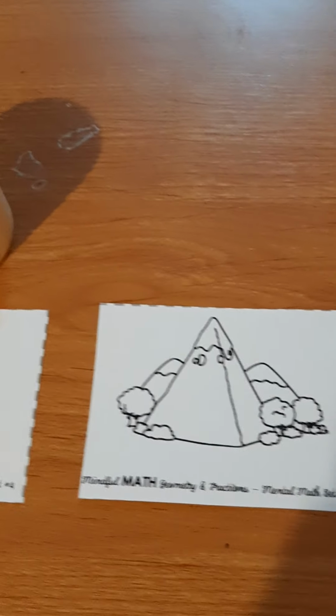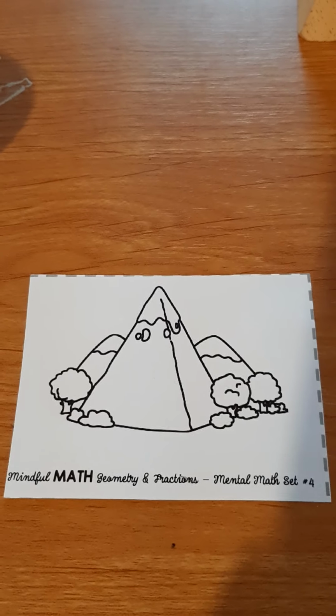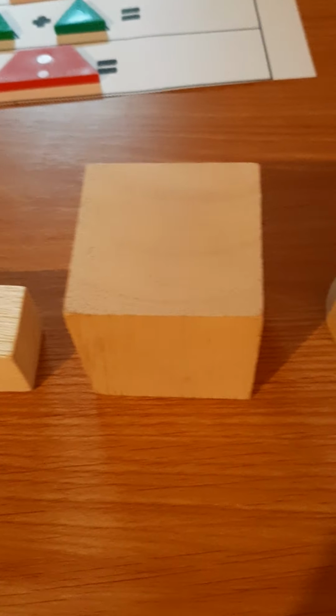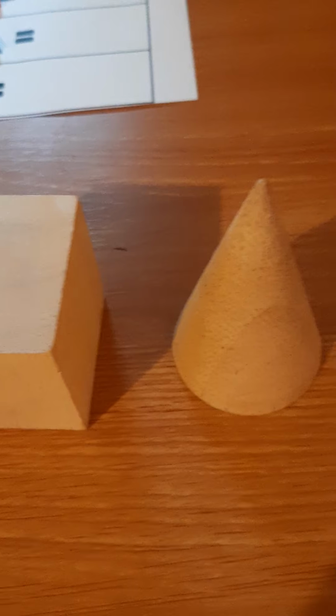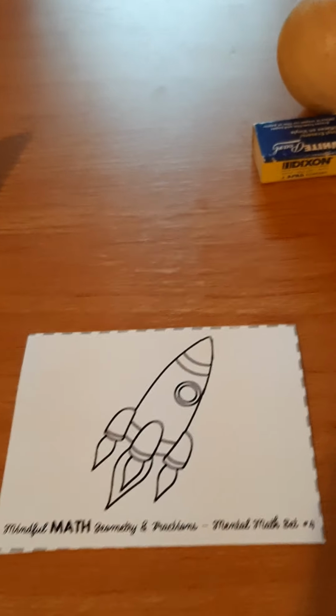All right, let's go on to the picture of the mountain. What 3D shape is that? Is it a pyramid, a sphere, a rectangular prism, a cube, or a cone? If you said pyramid, you're right. Good job. Okay, on to the picture of the rocket.